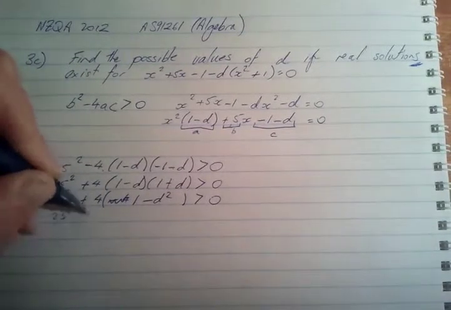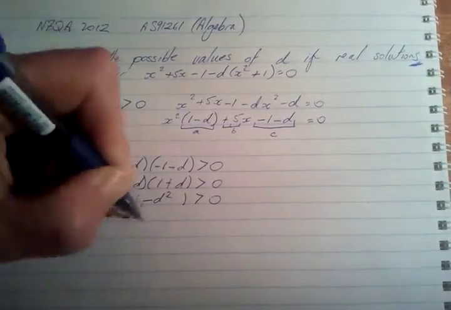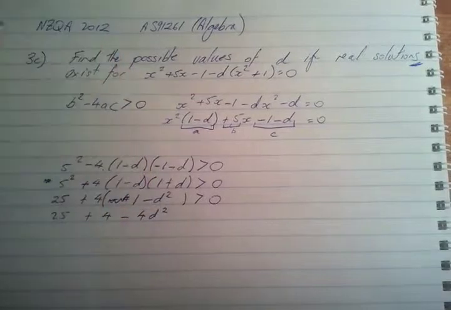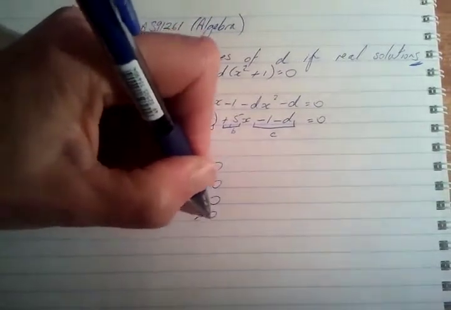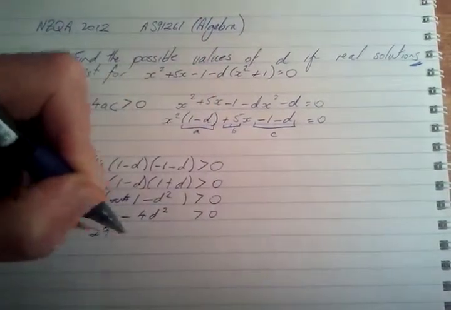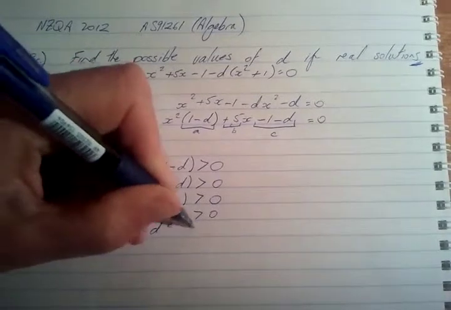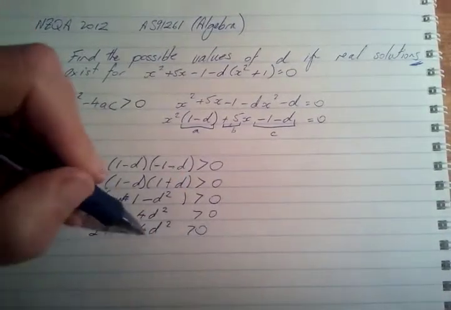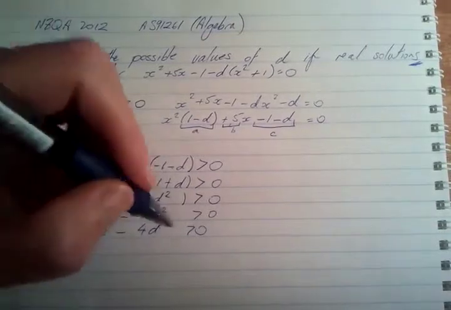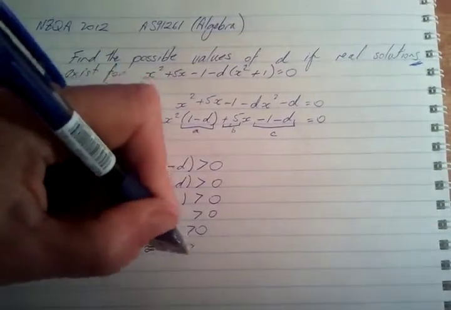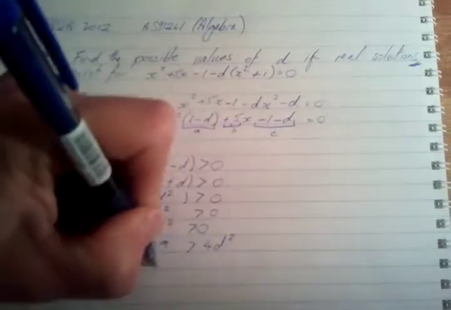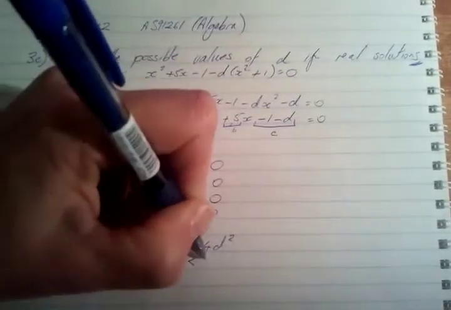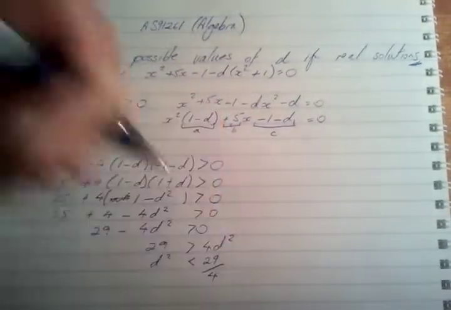Okay, and 25 plus 4 minus 4d squared, still greater than 0. And now we have 29 minus 4d squared is greater than 0. And we can now solve for our values of d. So we could say 29 is greater than 4d squared. D squared is less than 29 over 4.